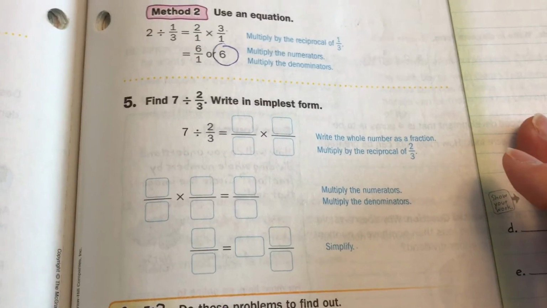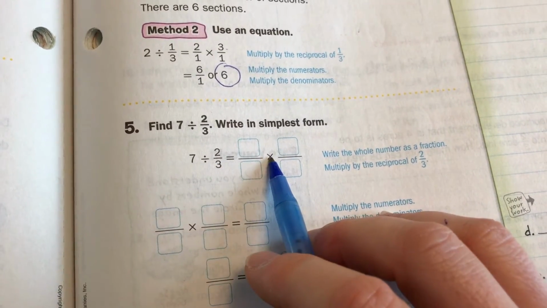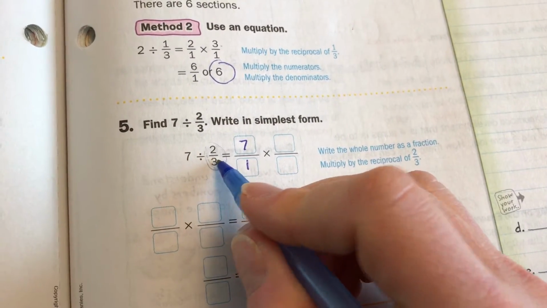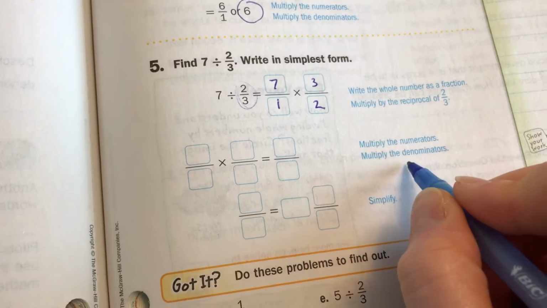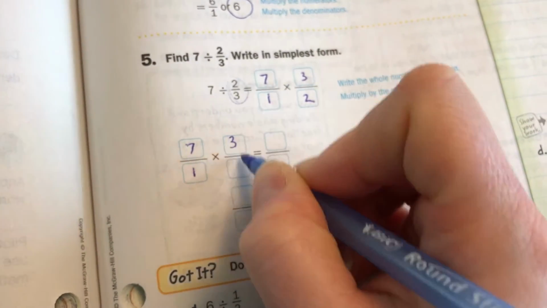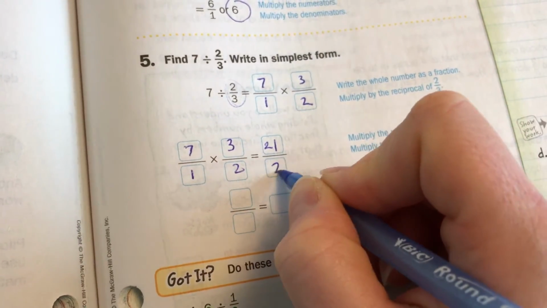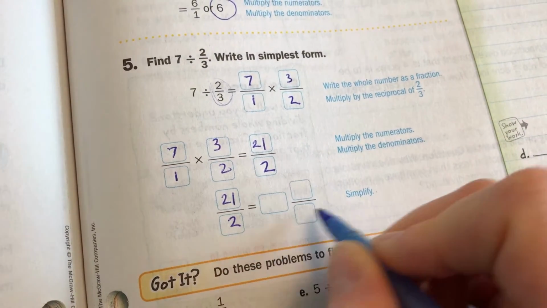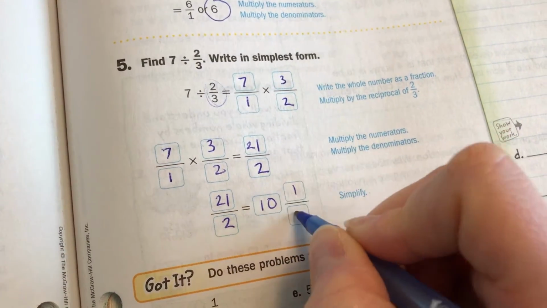Let's look at number 5 using the equation. 7 divided by 2/3. We're going to swap out the division for multiplication. So 7, and then we need the reciprocal for the divisor here. See that? 2/3 reciprocal is 3/2. So multiply the numerators and multiply the denominators. 7 times 3 is 21. 1 times 2 is 2. So now let's simplify that, or rather turn it into a mixed number. 2 times 10 is 20, and there'd be 1/2 left over.